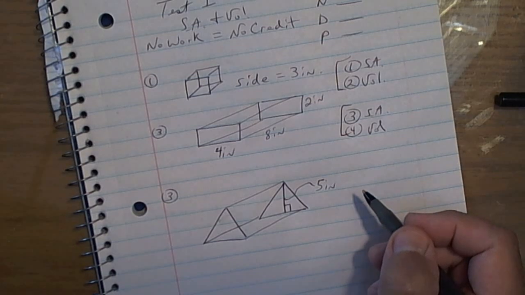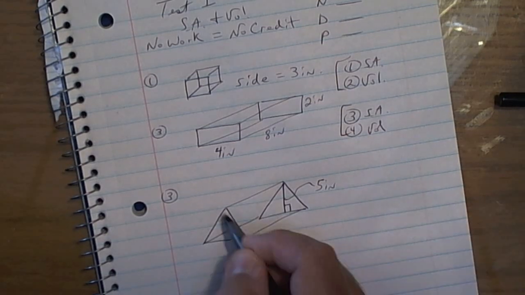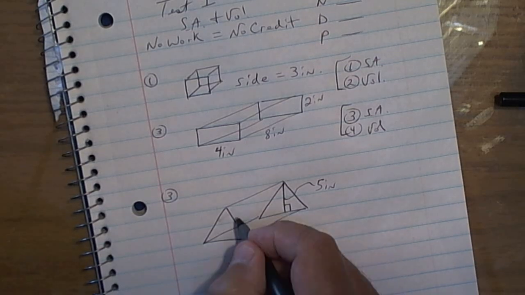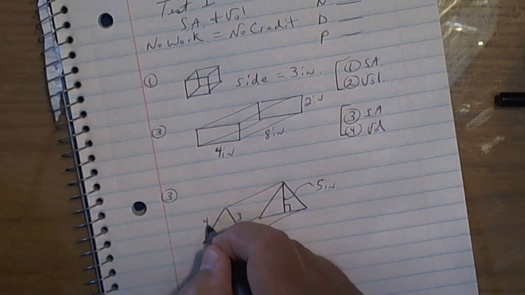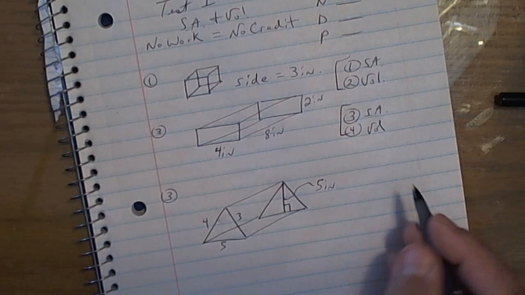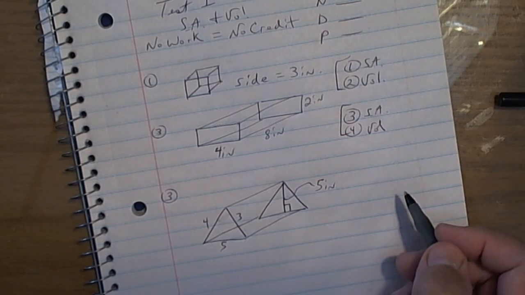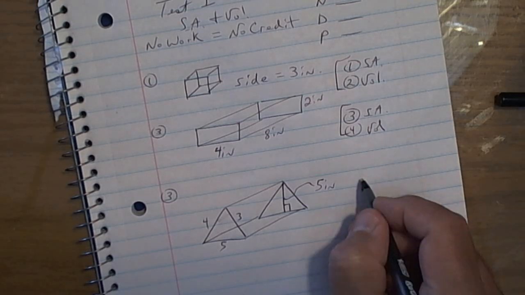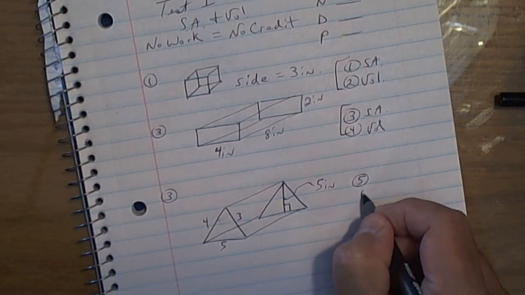Now we're going to make the sides of the triangles different. So make this a 3, a 4, and a 5. And we have the height. So I want surface area and volume.